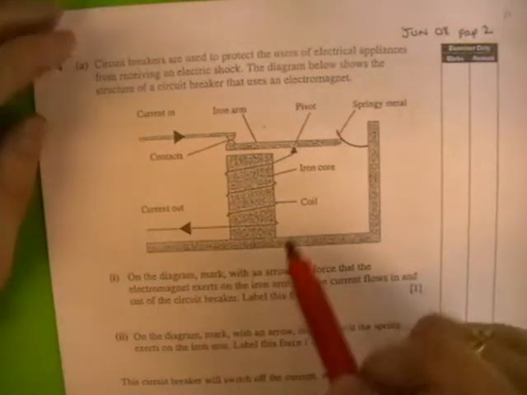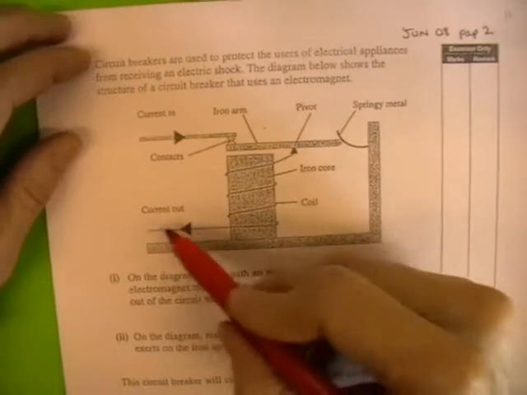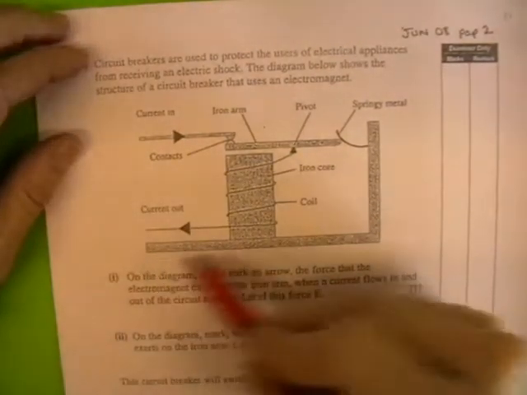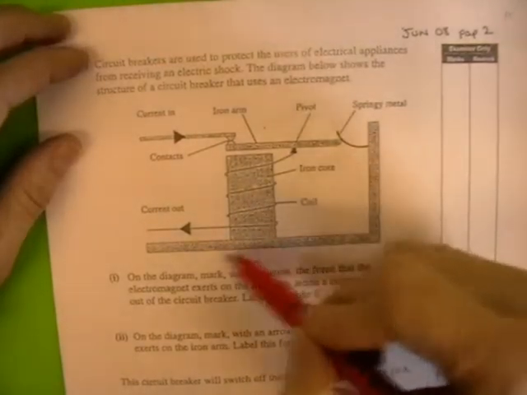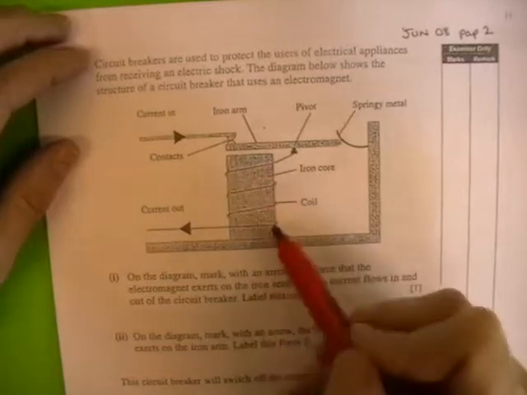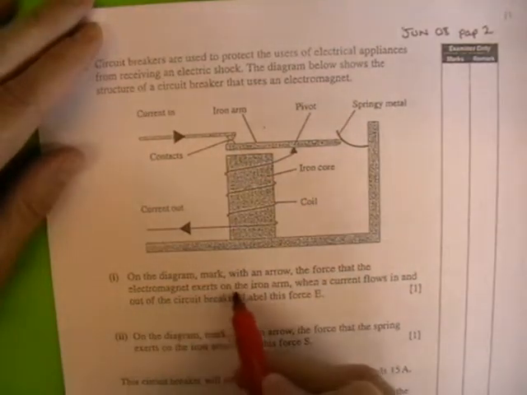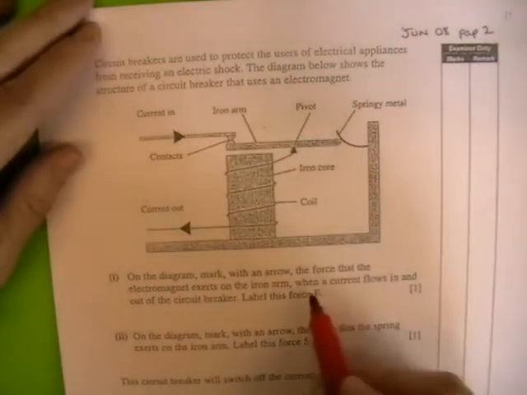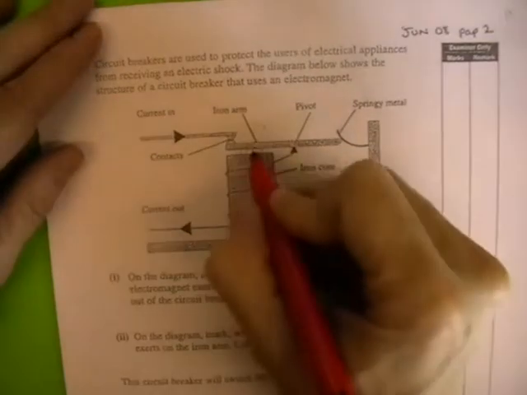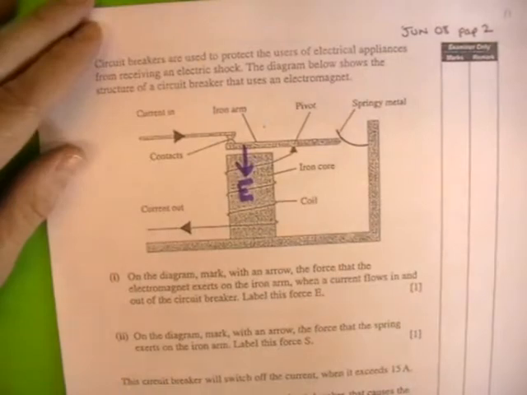So you've got a coil of wire here around an iron core. You can see there's a complete circuit here with a power supply connected over here, of course. You've got a complete circuit the way that's sitting at the minute. And once the current is switched on, then this iron core becomes a magnet. So it says, mark with an arrow the force that the electromagnet exerts on the iron arm, which is this bit here, when a current flows in and out of the circuit breaker. Label this force E. So it's going to be attracted down, and it's a capital E like that.